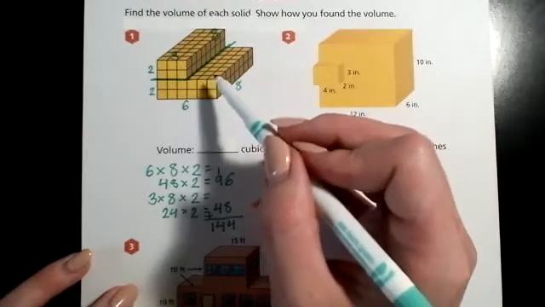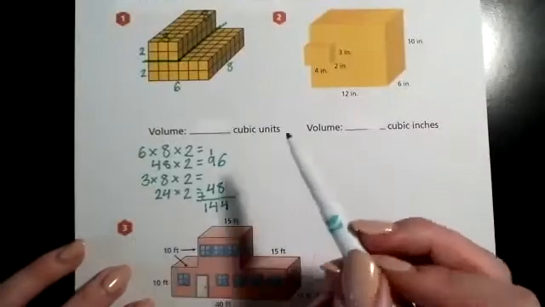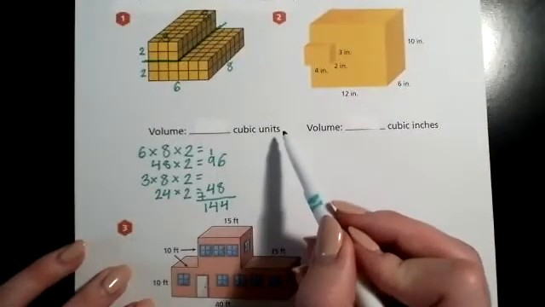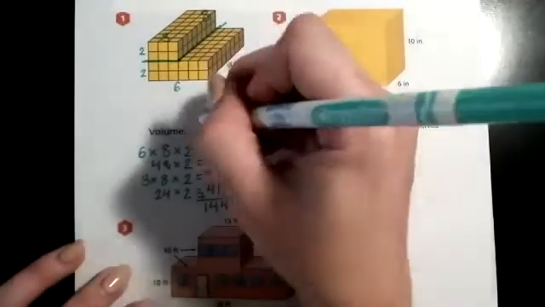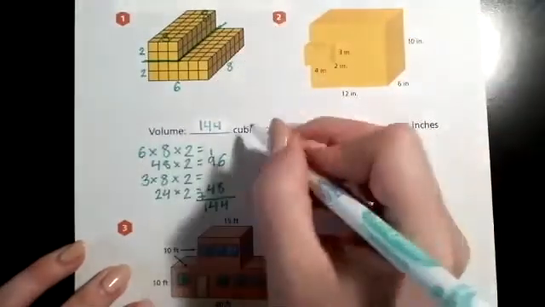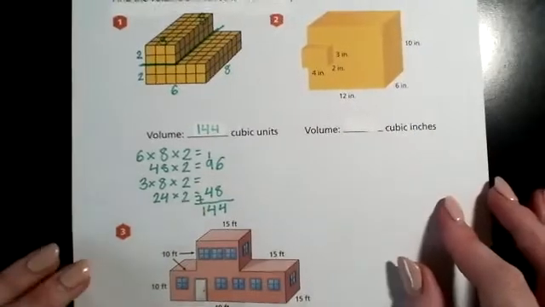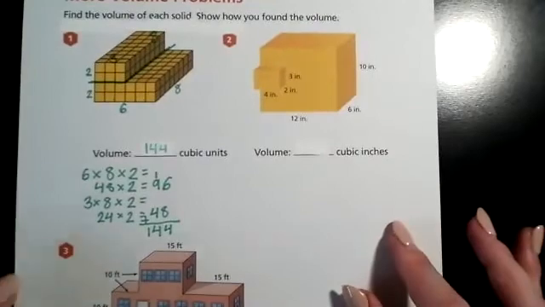All right, so we know that since it's volume, it's going to be cubic. And then since they didn't tell us the unit, it's just cubic units. Okay, so we're going to plug that in here. Our final answer is 144 cubic units. All right, great. Okay, let's move on to number 2.